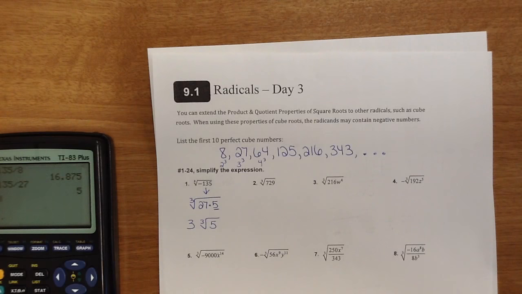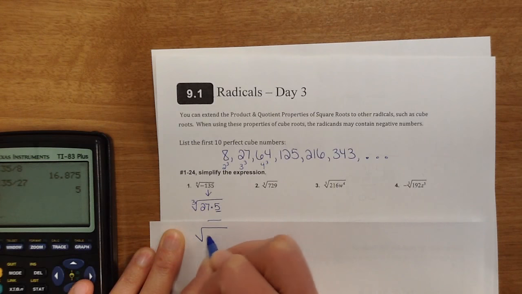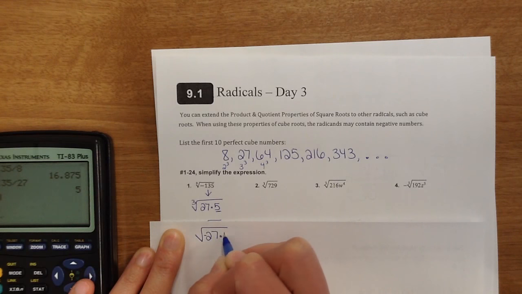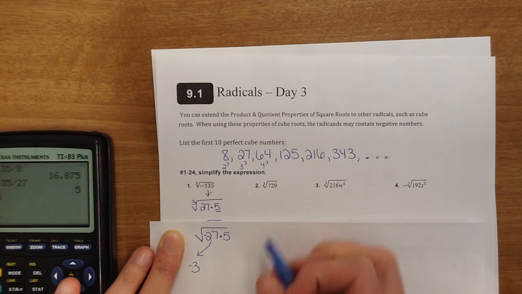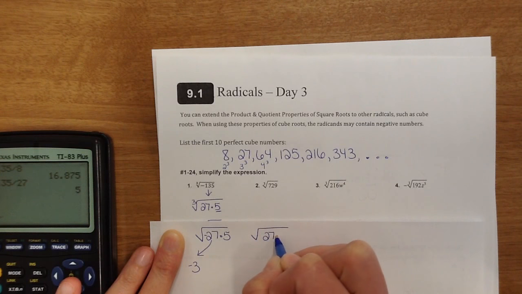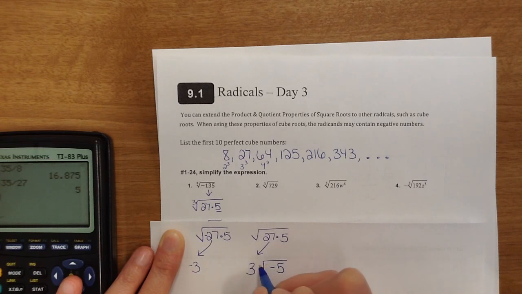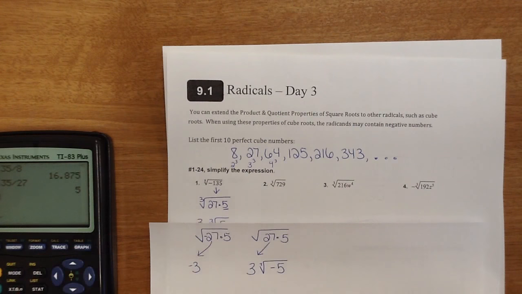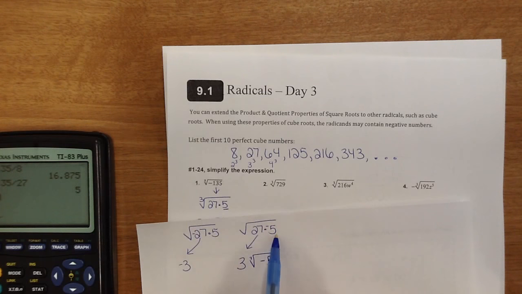Now, here's the tricky part with the negative. Where does the negative go? Does it go with the 27 or does it go with the 5? Because if I put it with the 27, then I should pull this out front as negative 3. But if I put it with the 5, then this comes out as 3, but the negative stays with the 5, and I have to put the little cube in there. So do you see how the negative can be kind of tricky? Are you going to put the negative on the first or on the second one?